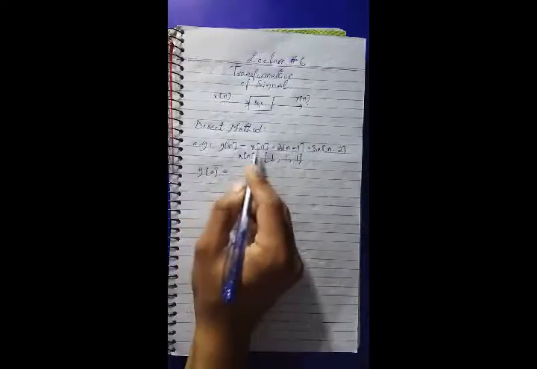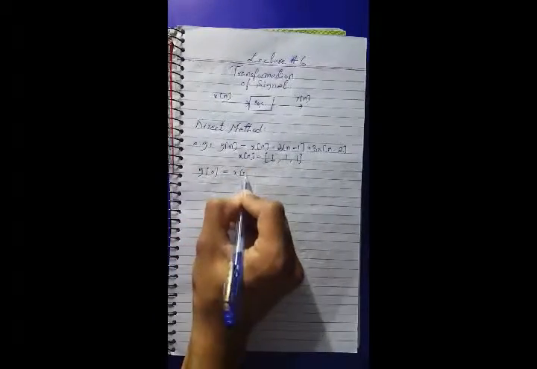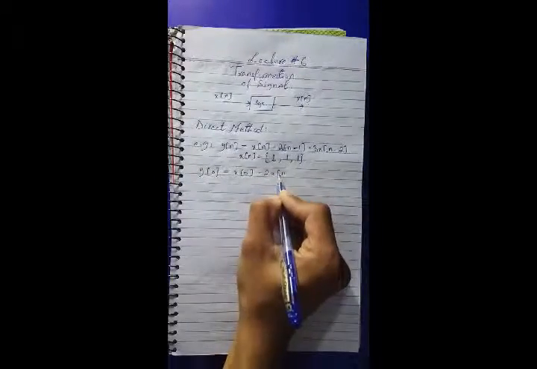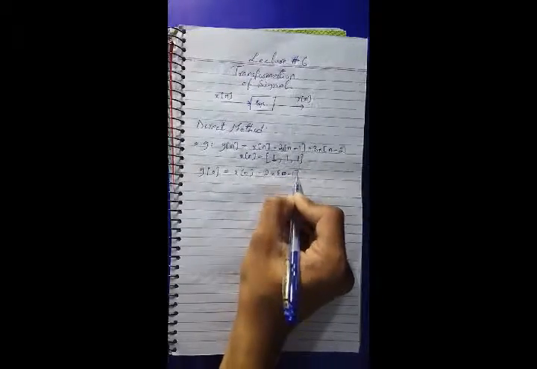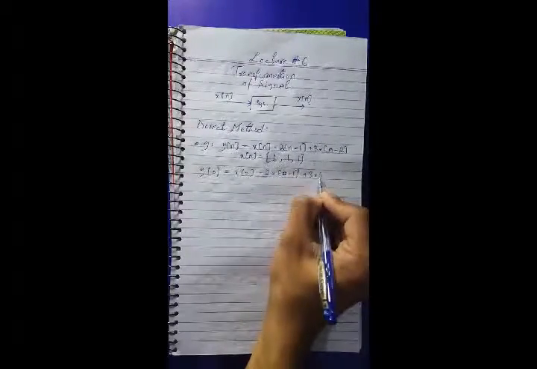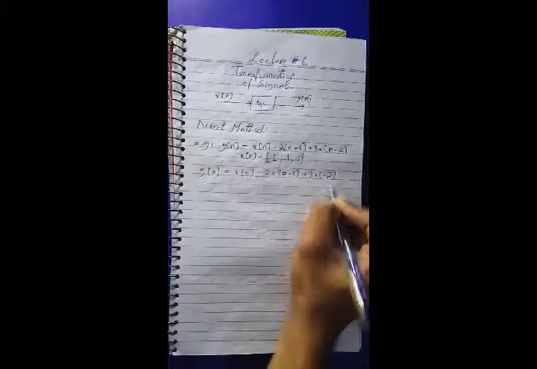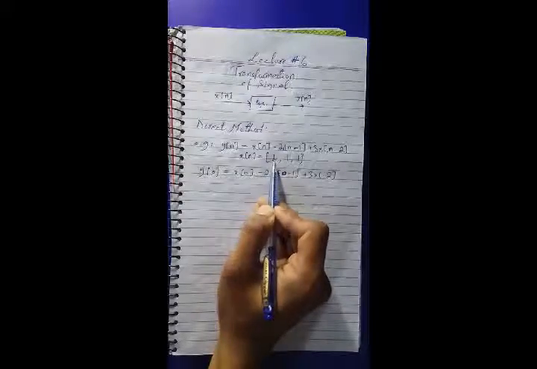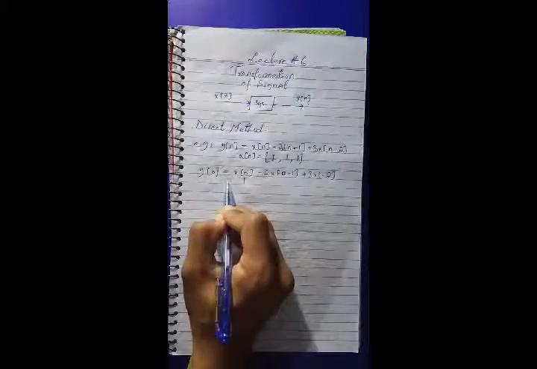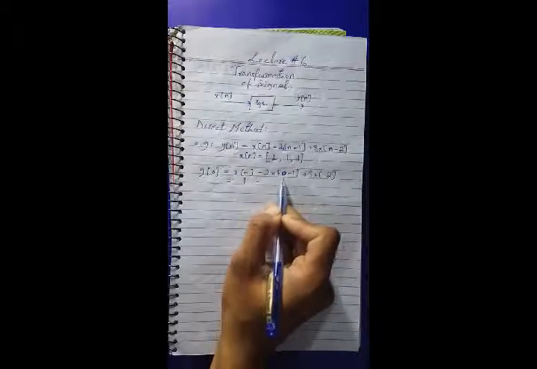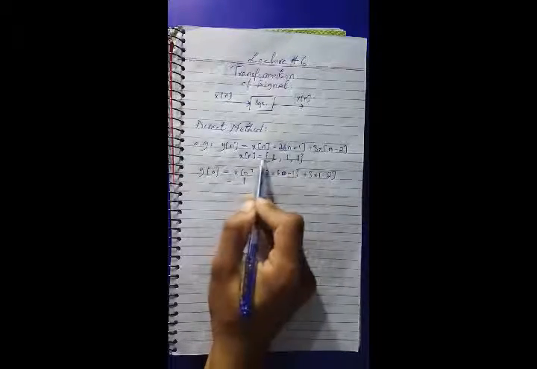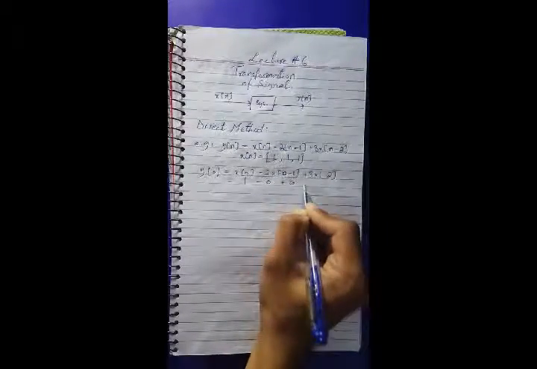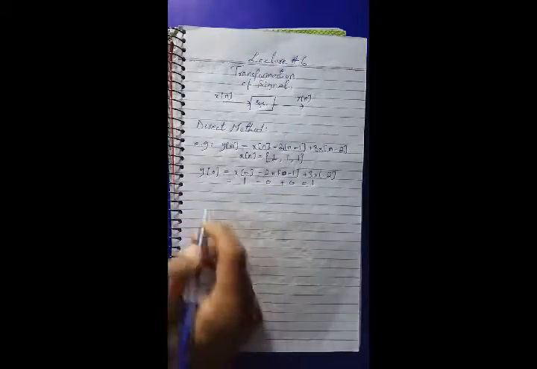By putting n equal to 0 in this equation, we get x of 0 minus 2 into x of 0 minus 1, plus 3 into x of 0 minus 2. By putting in the values, we see that at index 0 we have 1, so we write 1. Minus, at index minus 1 we have 0, so 0, plus at minus 2 it is also 0. So we get y of 0 is equal to 1.